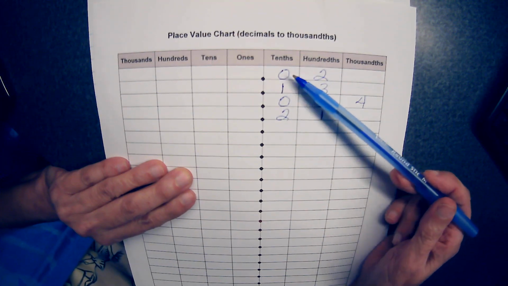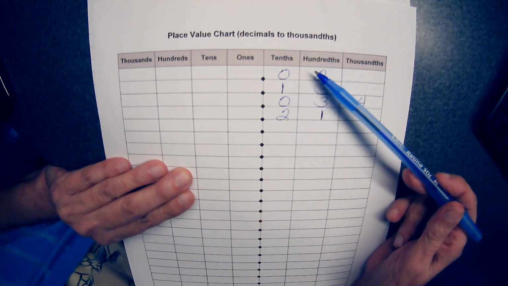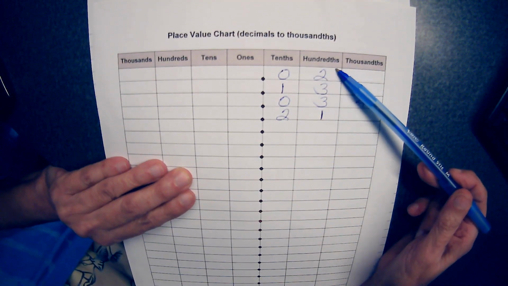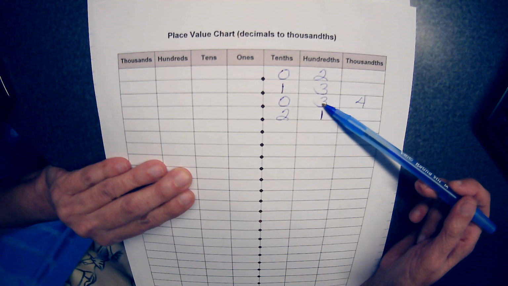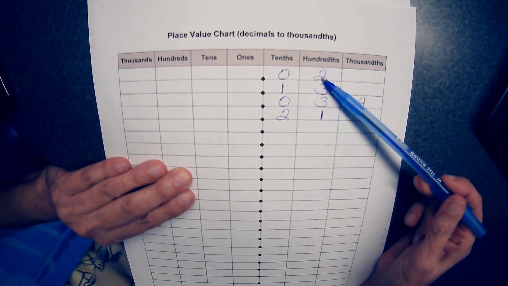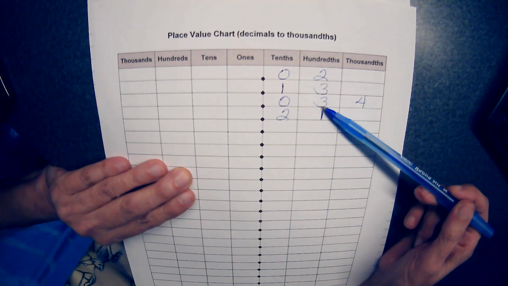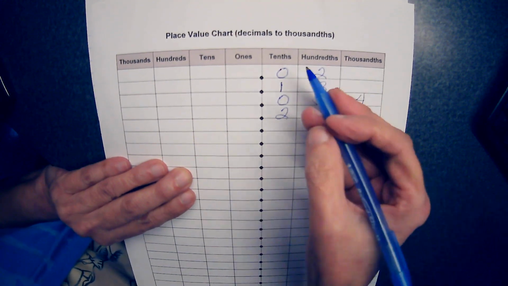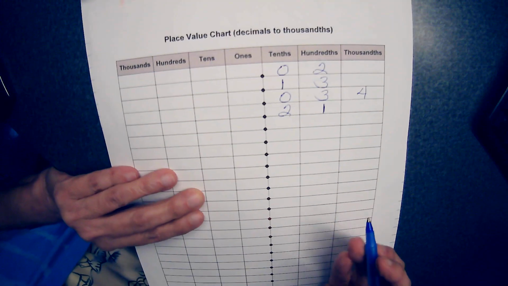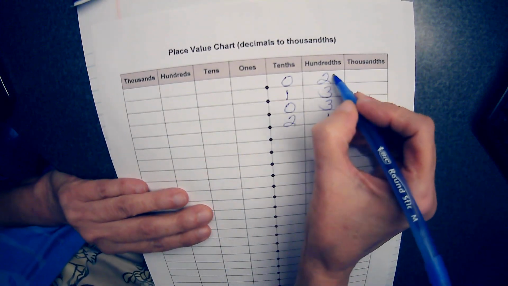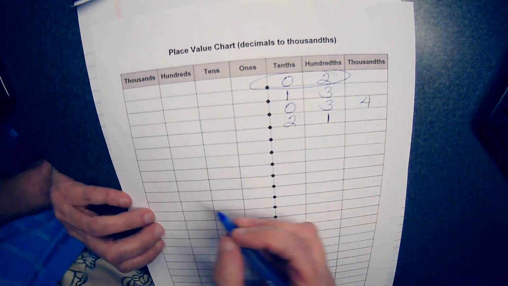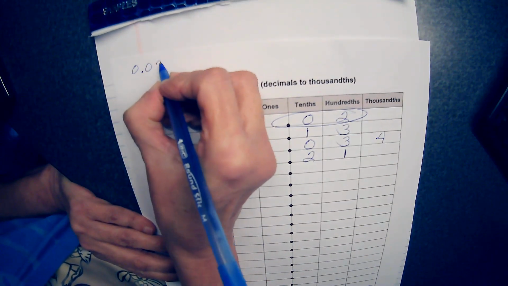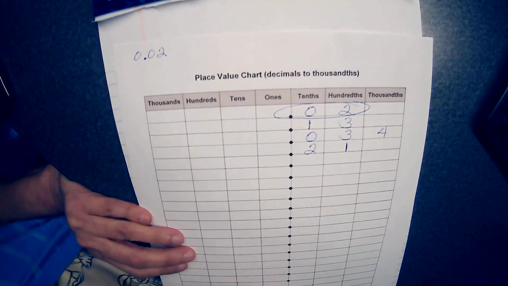So since I have a 0 here and a 0 here, I go to my next column, which is the hundredths, and I compare my numbers there. Well, I have 0,2 here and a 0,3 here. Well, 0,2 is smaller than 3, so my smallest digit is going to be 200ths. So 0.02, that's my smallest one.